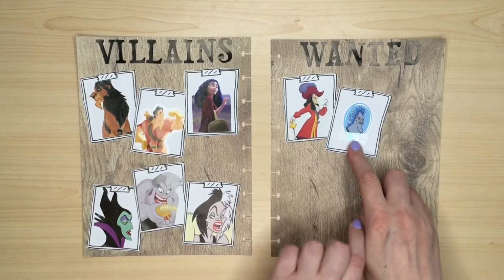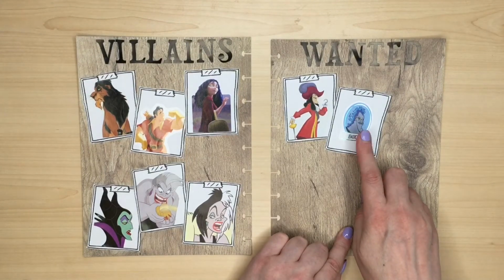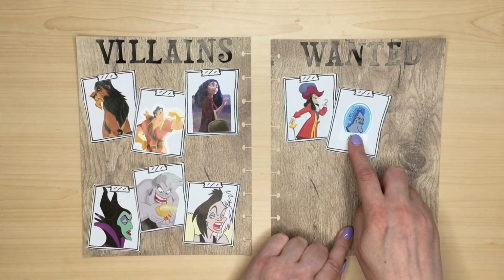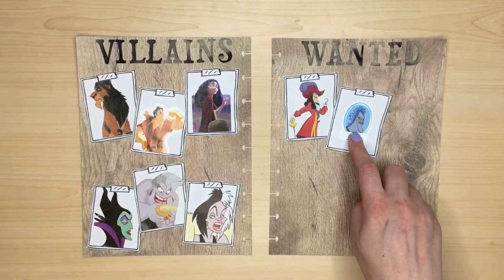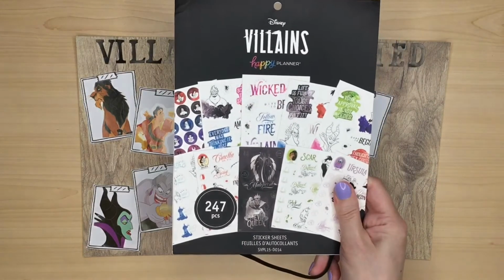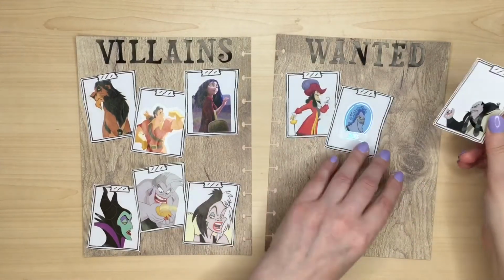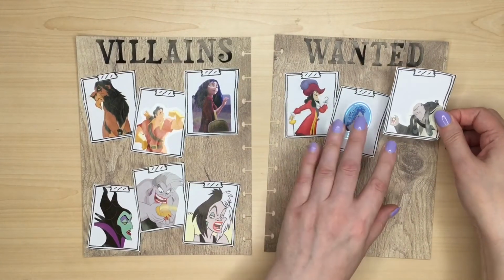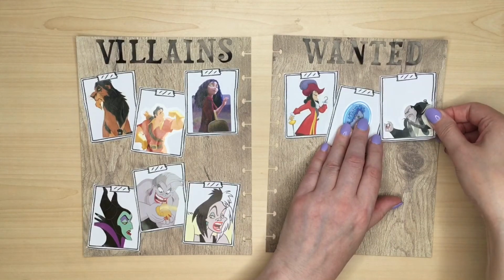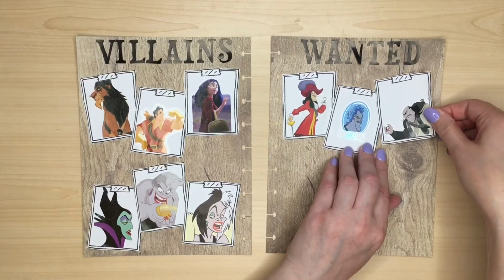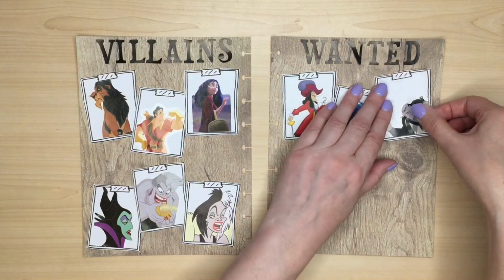This Hades sticker was from the Disney Villains book by Happy Planner. That's the only one that came from there. This one, the large one, that's the only one that I've got hold of. But I probably will do a combination of solo villain spreads, but also some where they're matched up to the character from the film.